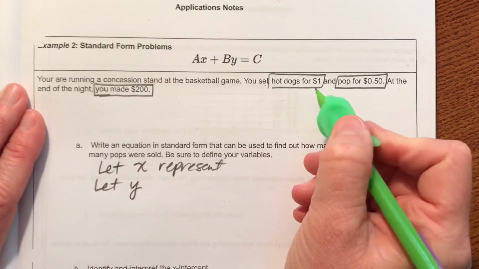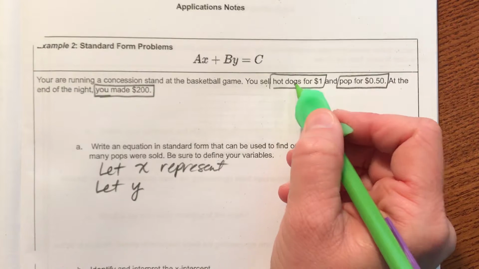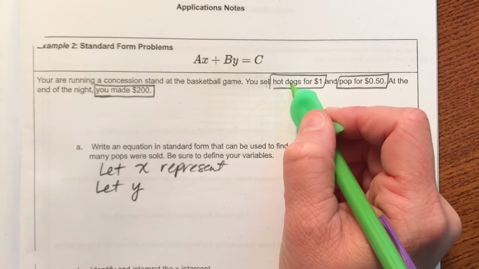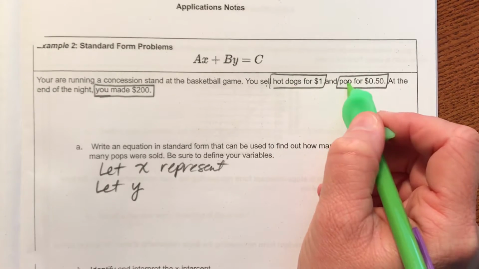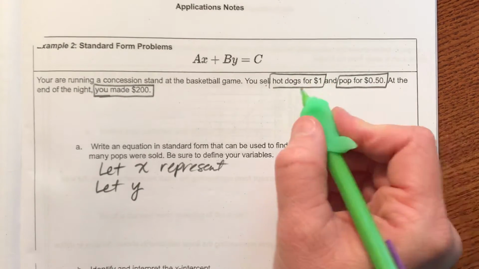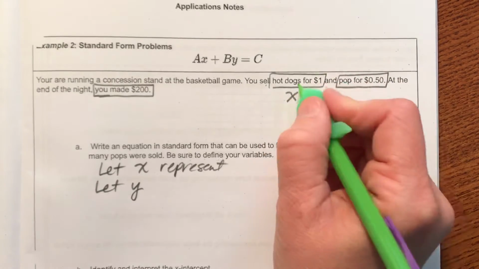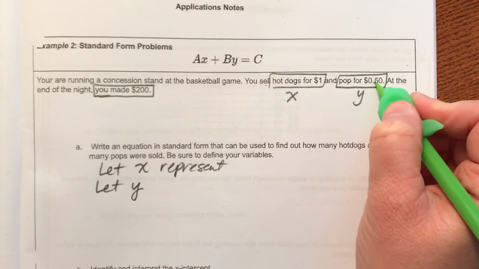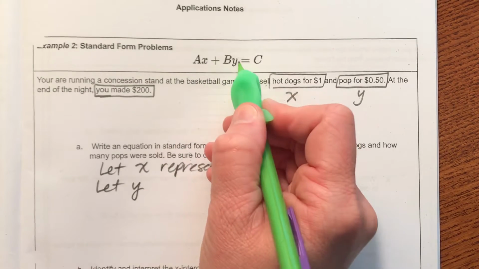Now, it technically doesn't really matter here which one you call x and y, because it's not like selling pops depends on how many hot dogs you sell, and it doesn't really matter that selling hot dogs depends on how many pops you sold. So really you could order your x and y just however you want. But since I was told hot dogs first, I'm going to call it x. And since I was told pops second, I'm going to call it y, just because first in my function is x and second in my function is y.